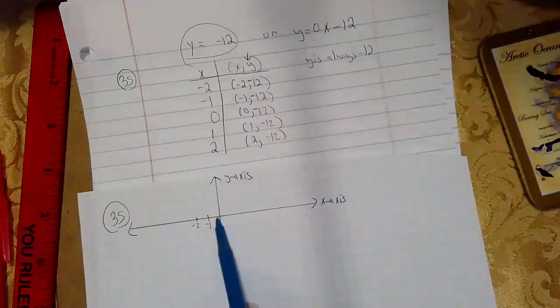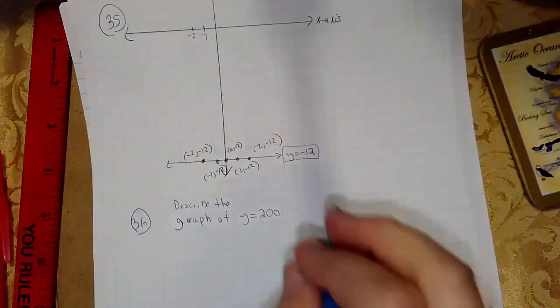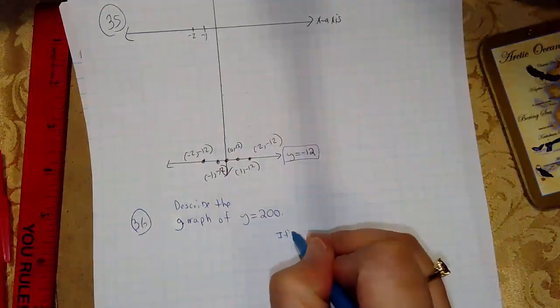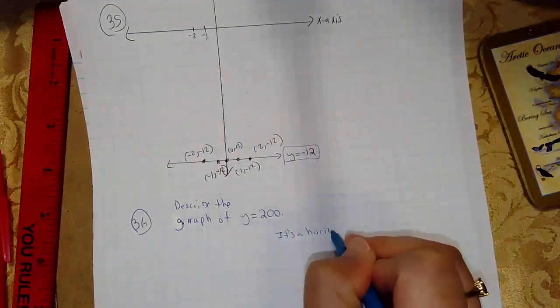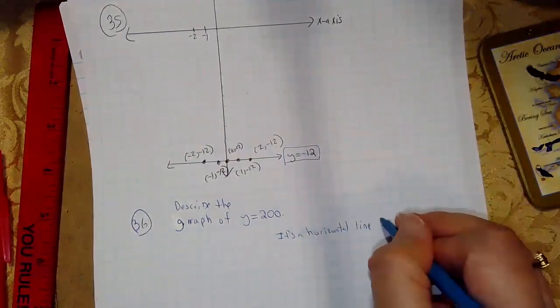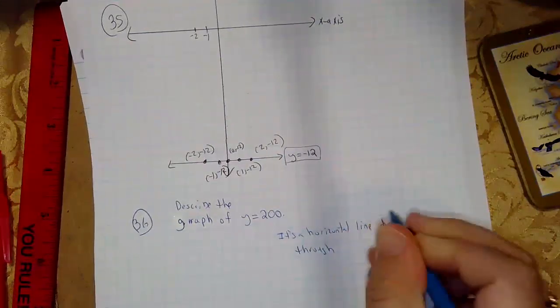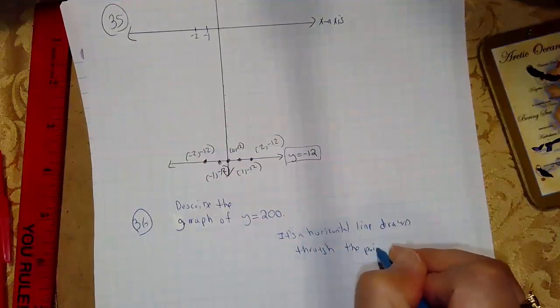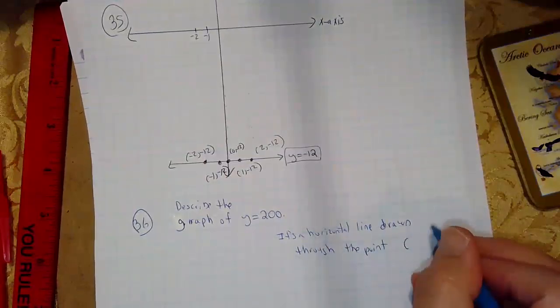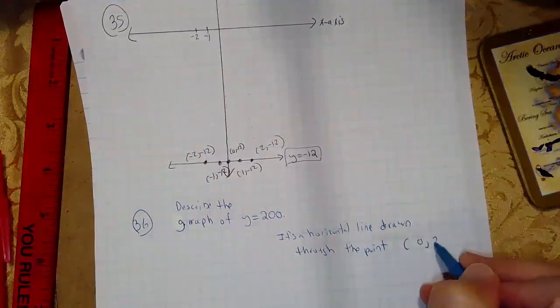So this is my x and y axis, and y is 200 way up here, way at the top, 200. But you would have a horizontal line way at the top. So when they say describe the graph, we want to say that it's definitely a horizontal line that is drawn through the point where you're at 0, then you go up all the way to 200.